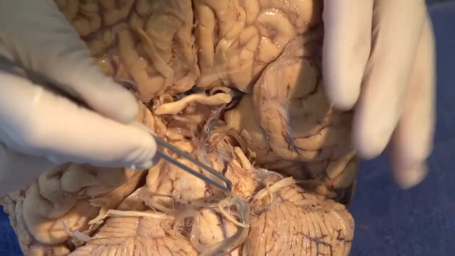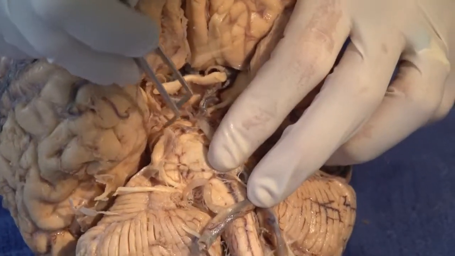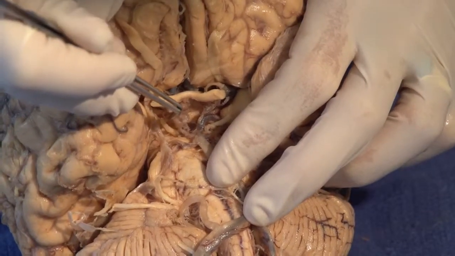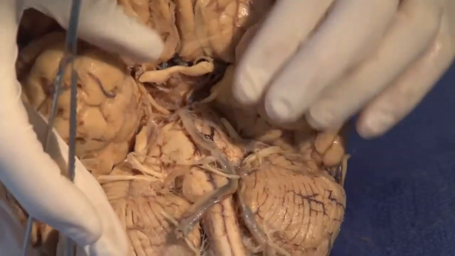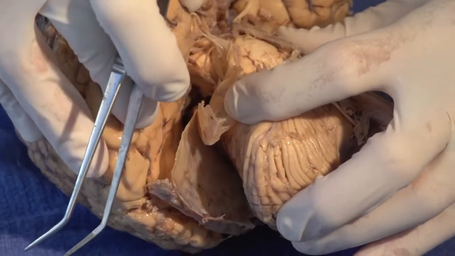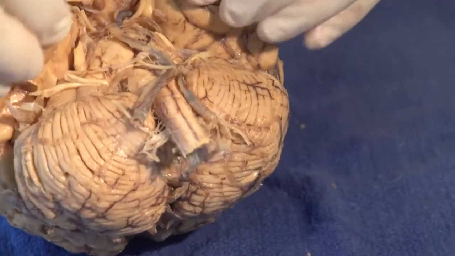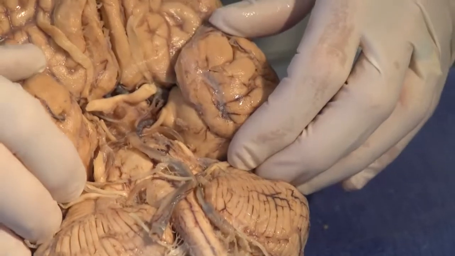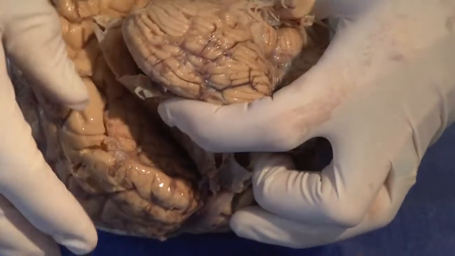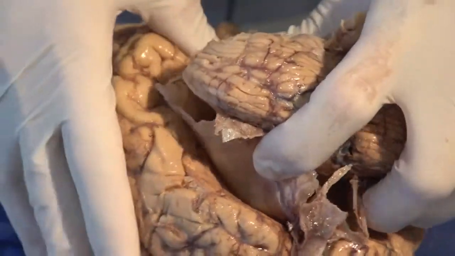Here is the posterior cerebral artery on the left side and the posterior cerebral artery on the other side. And they are going to wrap around the side of the midbrain and supply the inferior surface of the temporal lobe, which we cannot see all of because of the presence of the tentorium and the cerebellum.